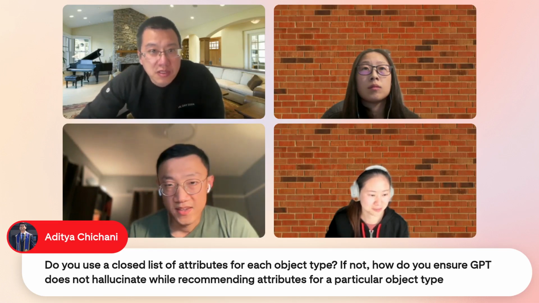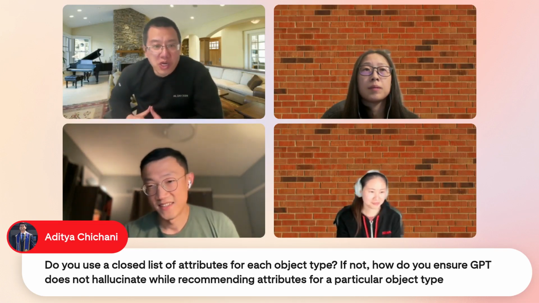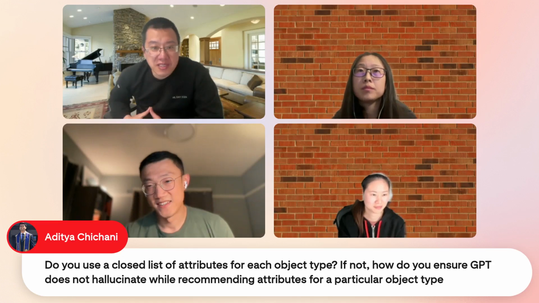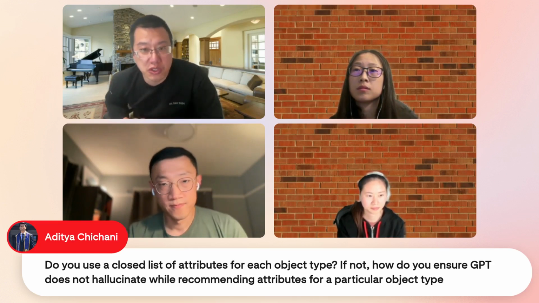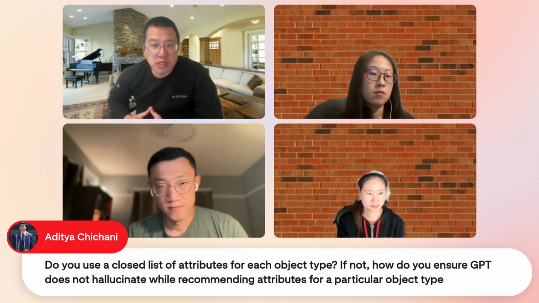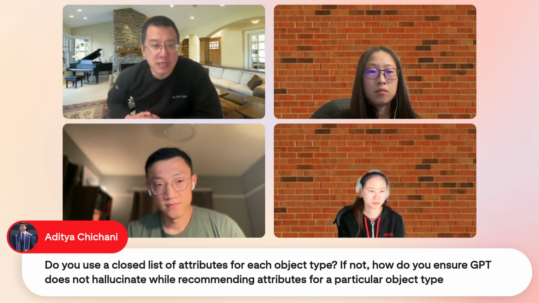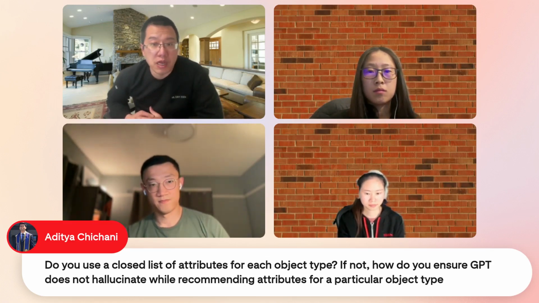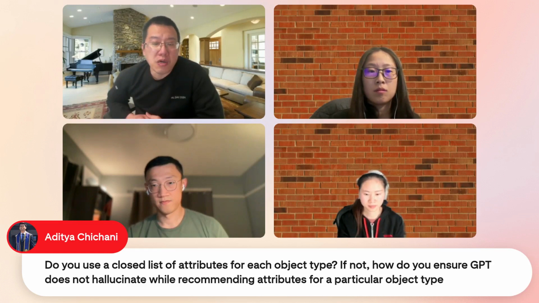Yeah, sure. Currently we do use a closed list of attributes. We have a number of different attribute lists, which Sana has just introduced. The other option is to use GPT to directly make recommendations on these attributes. This does pose a lot of significant challenges to us, and hallucination is just one of them. This is one of the options we are testing and carefully proceeding with in the back end.